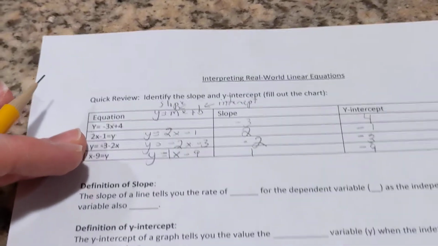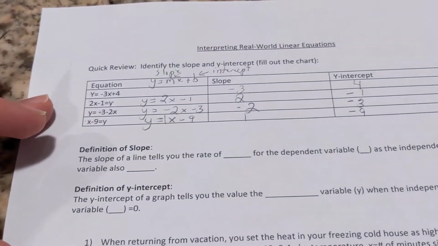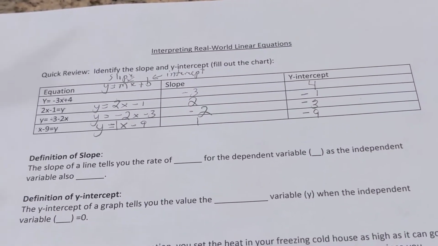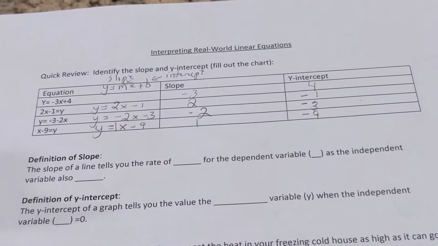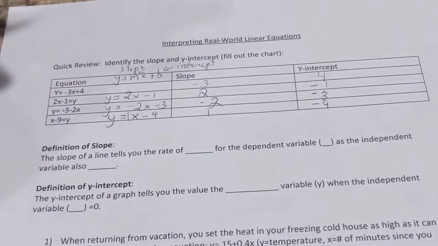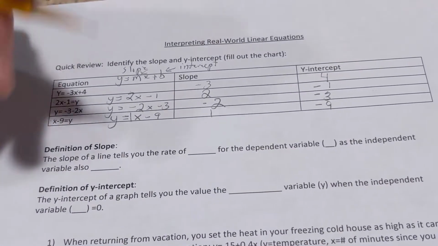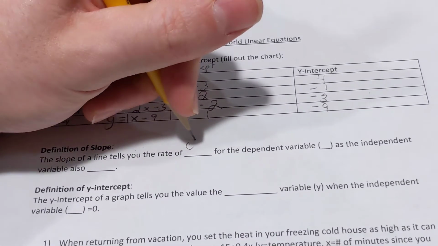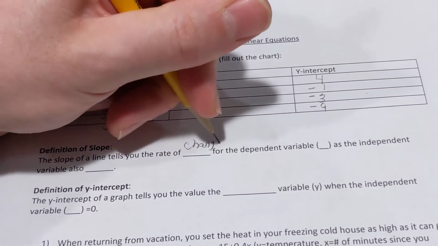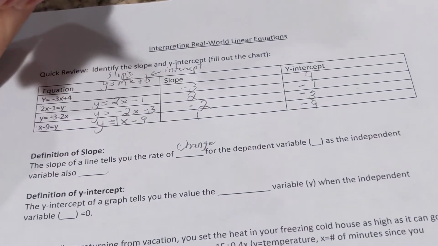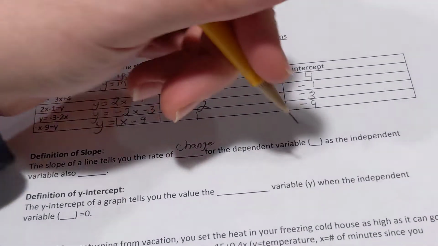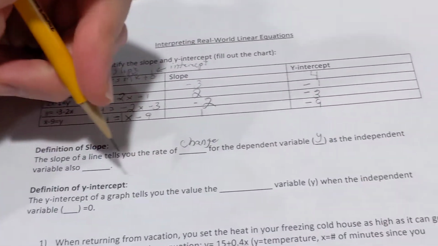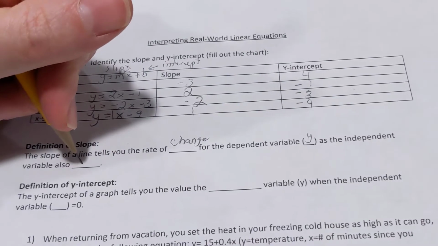Okay, so what we want to move on to is what exactly slope tells us about a line or a graph, and what exactly y-intercept tells you. Our definition of slope is the slope of a line tells you the rate of change for the dependent variable, which is y, as the independent variable also changes.